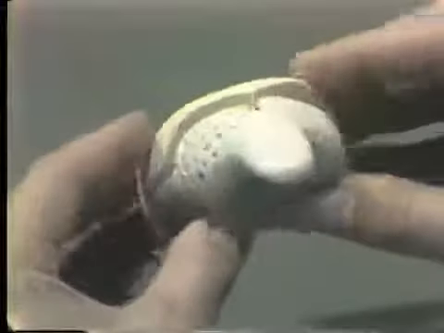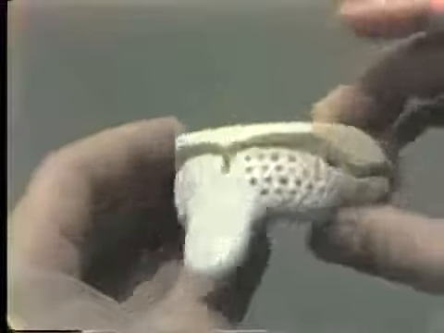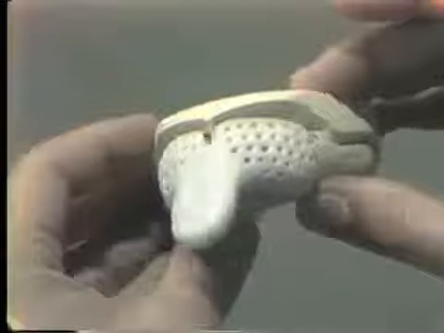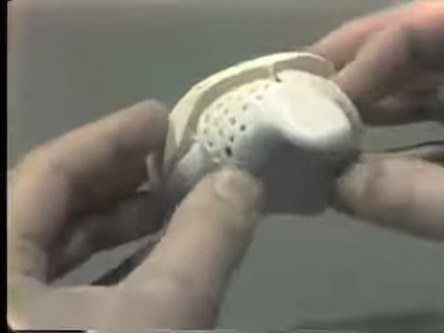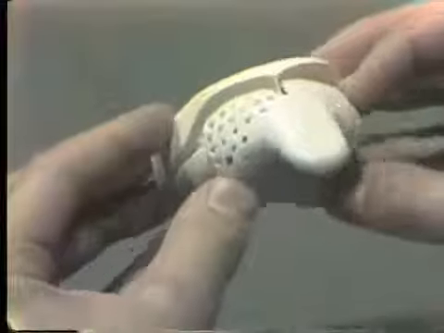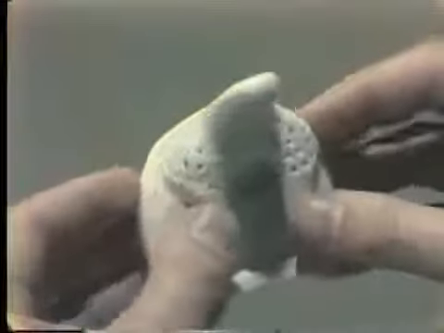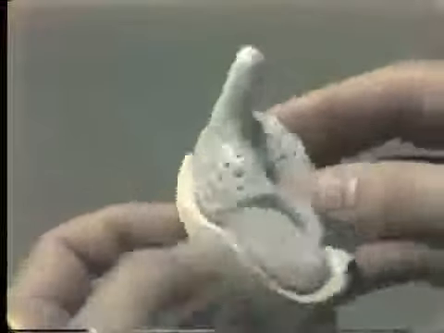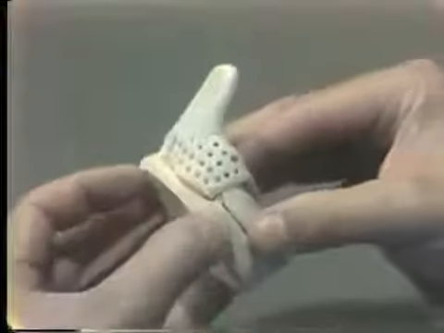A tray of this design will ensure that the labial anterior vestibule area will be accurately recorded with no bubbles or voids. This is very important in a maxillary immediate denture. Usually, after the alginate sets, these two trays will come out of the mouth in one piece.